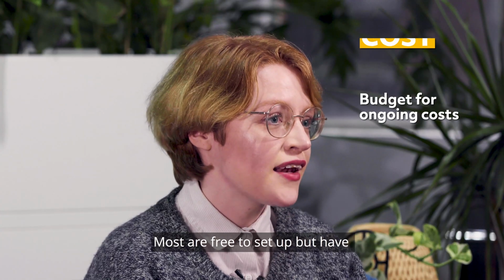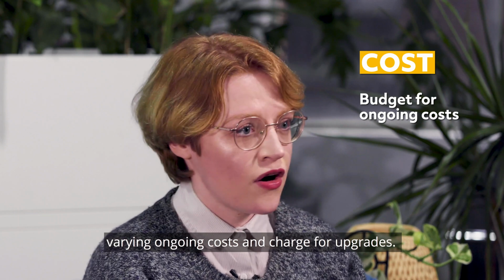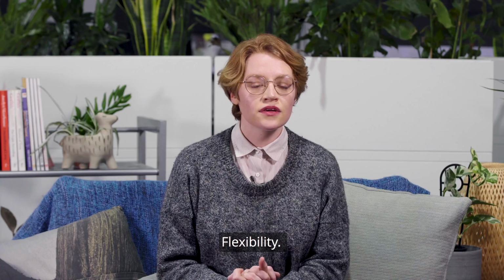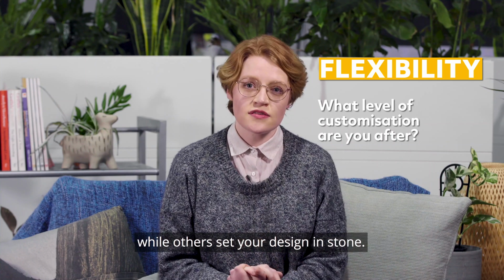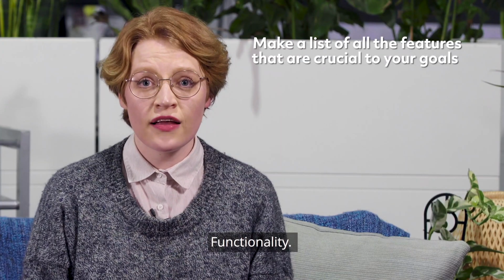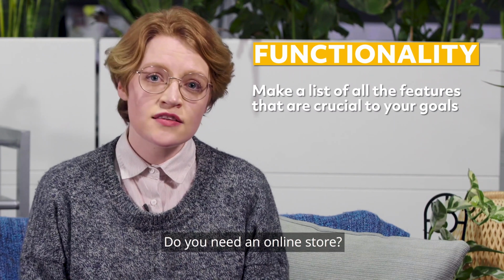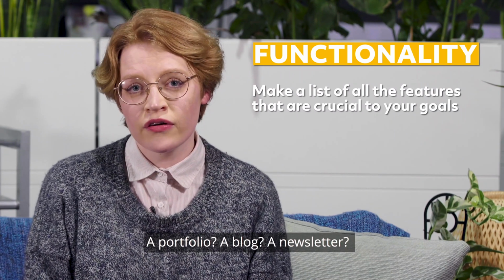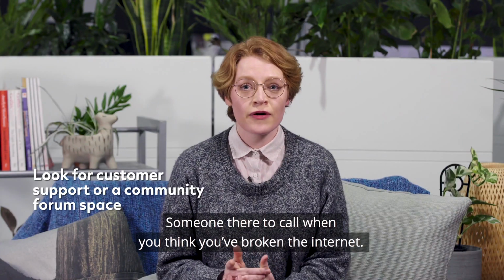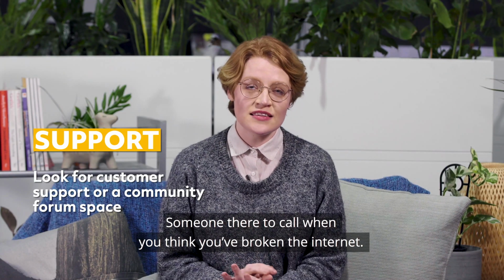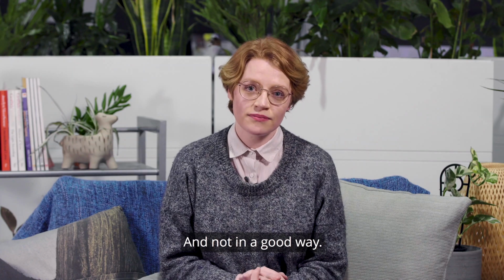Cost? Most are free to set up, but have varying ongoing costs and charge for upgrades. Flexibility. Some make changes easy, while others set your design in stone. Functionality. Do you need an online store, a portfolio, a blog, a newsletter? Support. Someone there to call when you think you've broken the internet, and not in a good way.